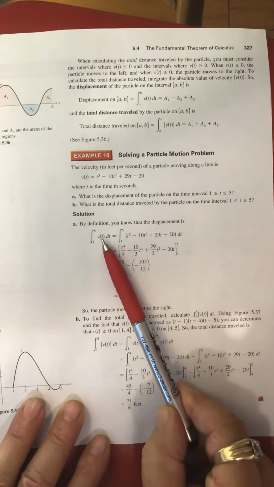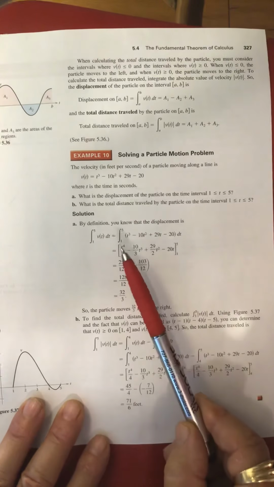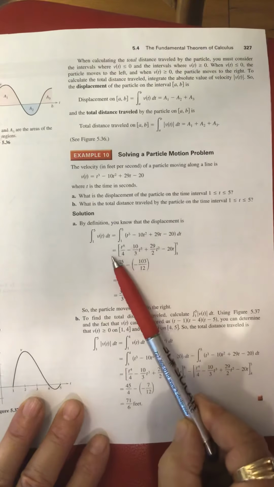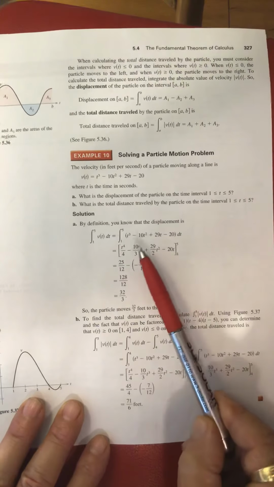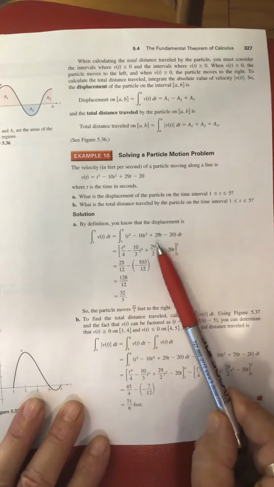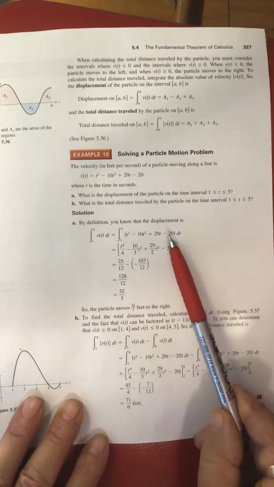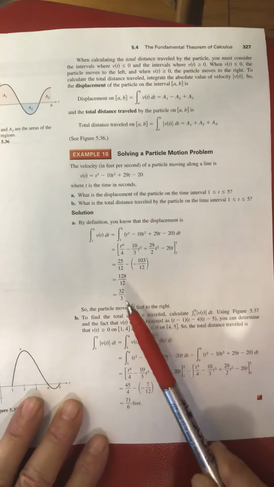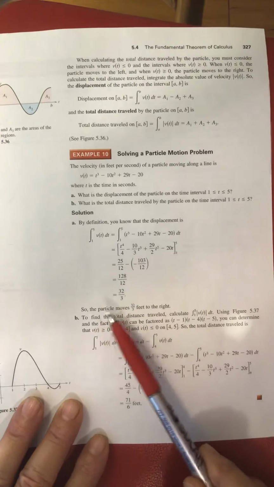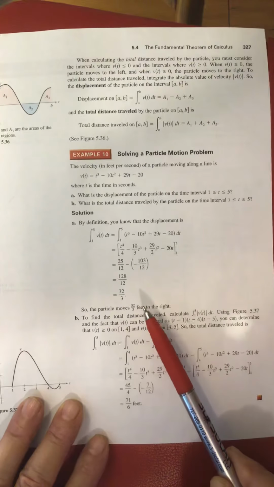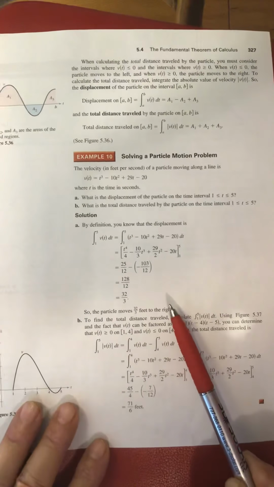Well, that's the definite integral from 1 to 5 of that function. I can do t cubed, t to the 4th over 4. I can do t squared, t cubed over 3. The 10 is along for the ride. I can do t, that's t squared over 2. And I can do a constant. Evaluate it from 1 to 5, and you get 32 thirds. So the particle moves 32 thirds, or about 10 2/3 feet to the right.